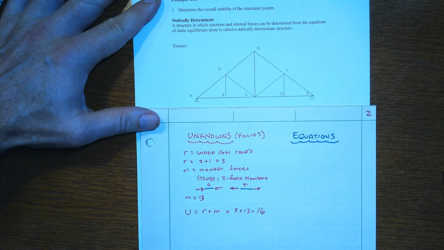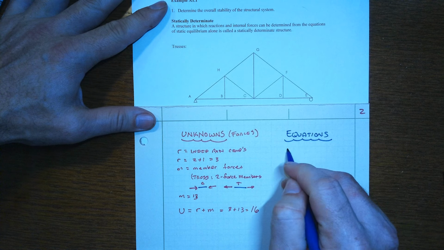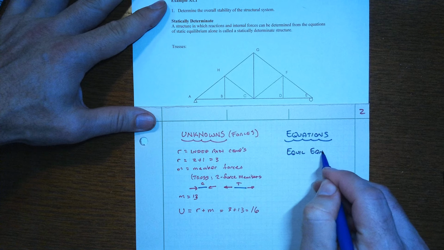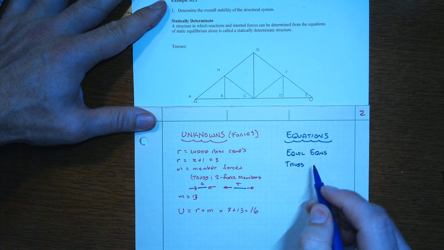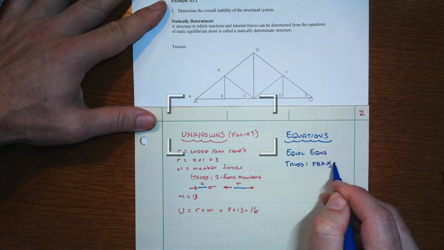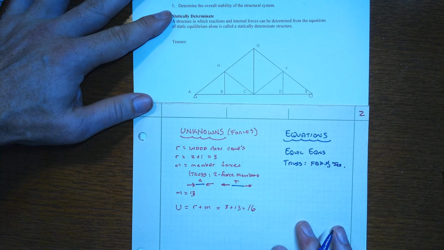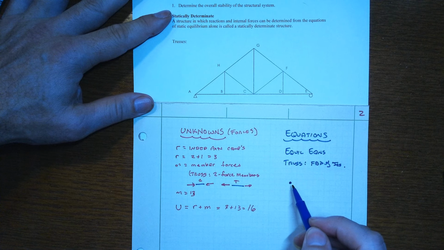So let's take a look at that. The equations of which we speak are the equilibrium equations that are available to us. In the case of a truss, we can look at the free body diagram of the joints. Again, a basic notion is that every joint where the members are connected is pin connected.